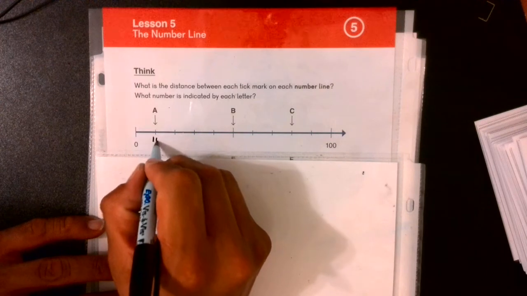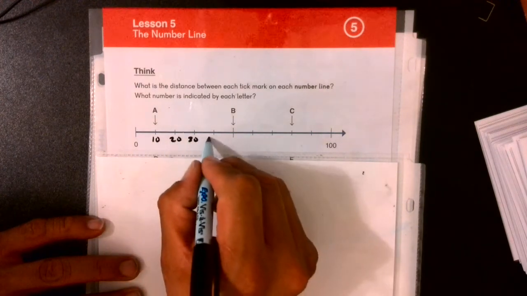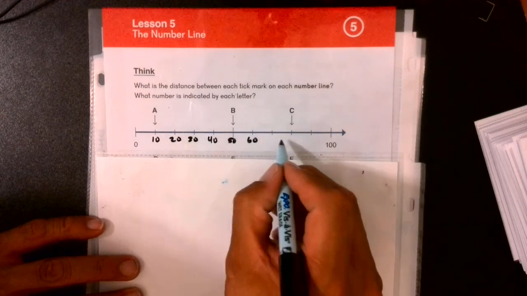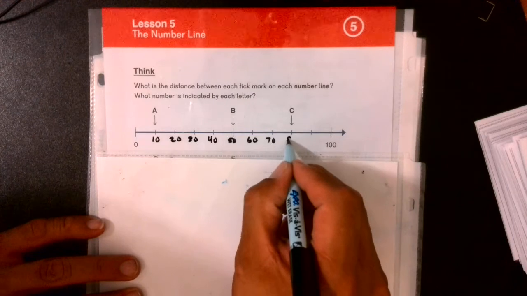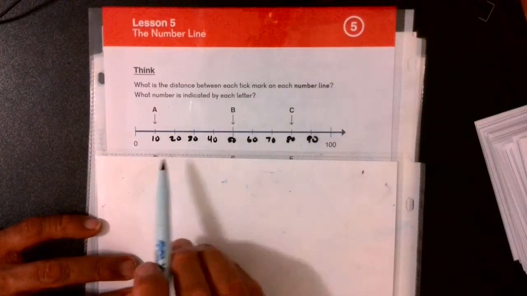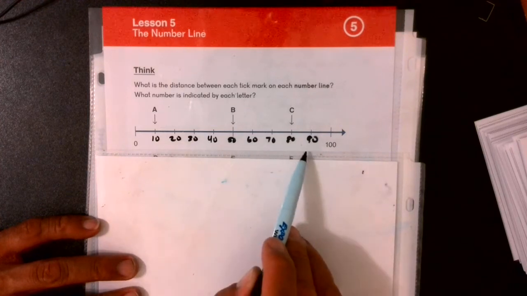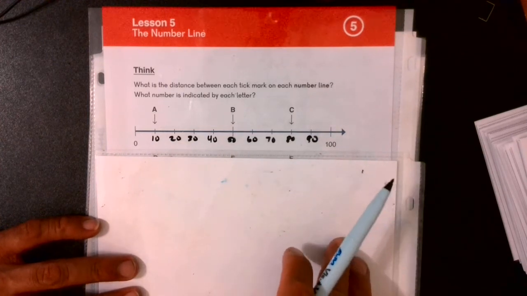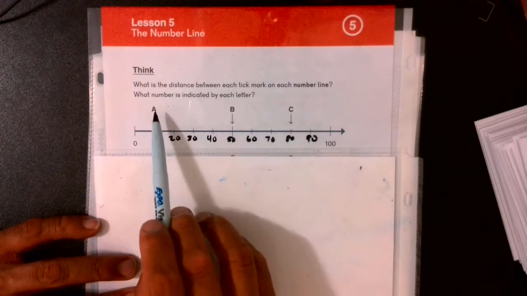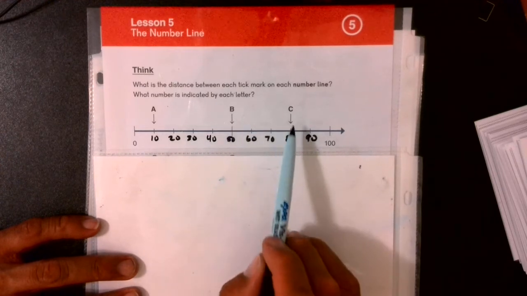What do we have? We have 10, 20, 30, 40, 50, 60, 70, 80, 90, 100. So 0, 10, 20, 30, 40, 50, 60, 70, 80, 90, 100. Now each one of these things we can identify. A would be what? 10. B would be what? 50. C would be 80.